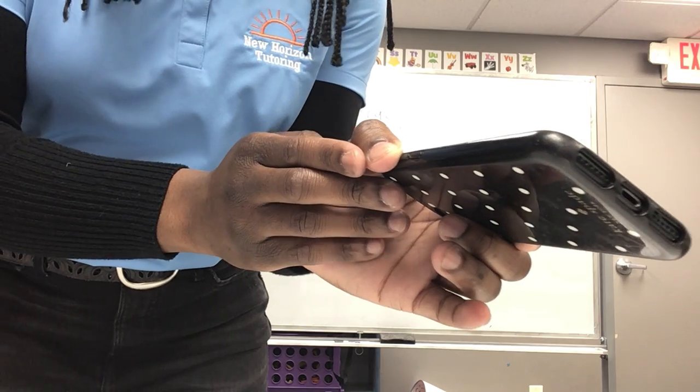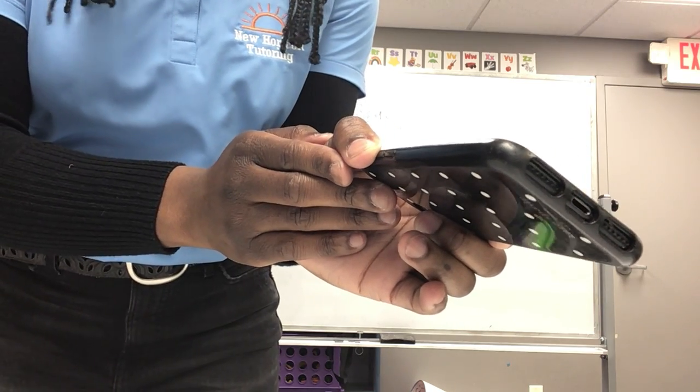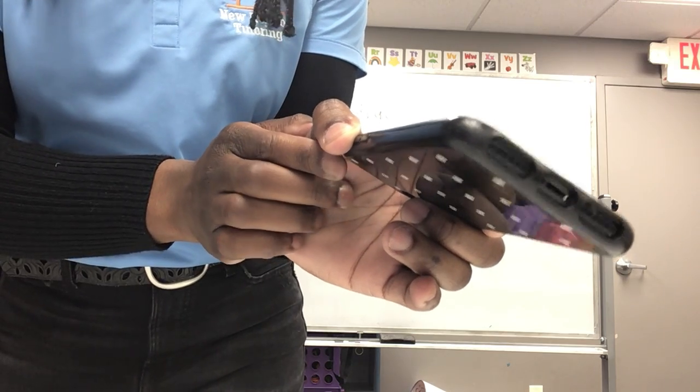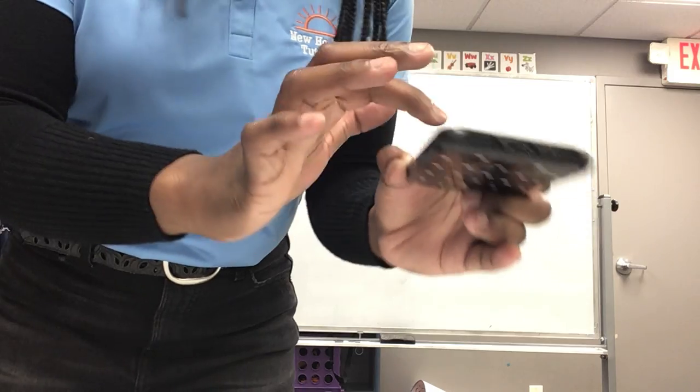Quadratic formula's negative b plus or minus the square root of b squared minus 4ac all over 2a.